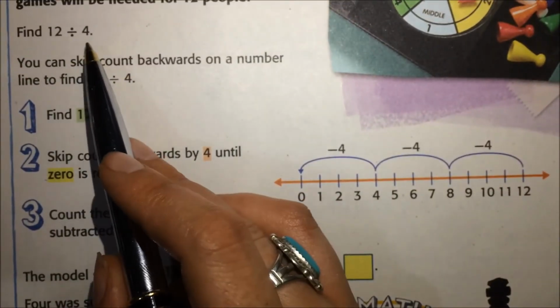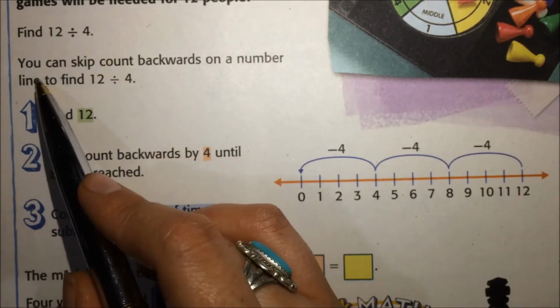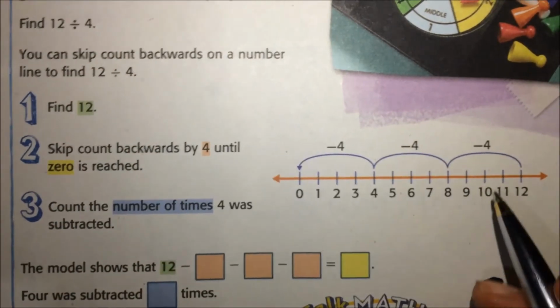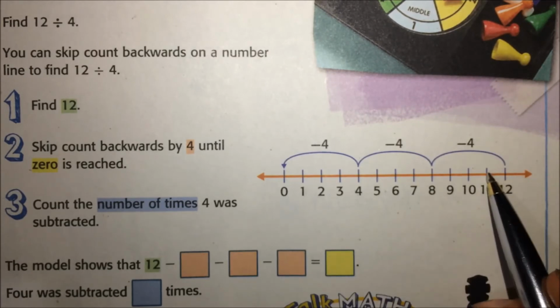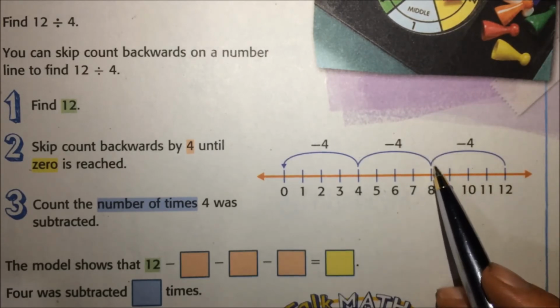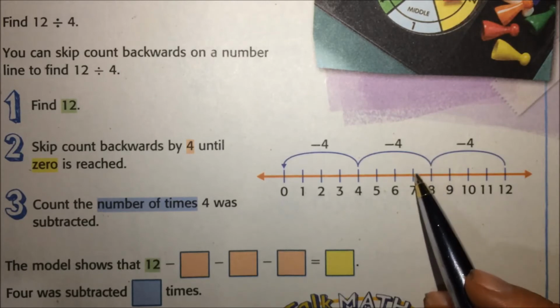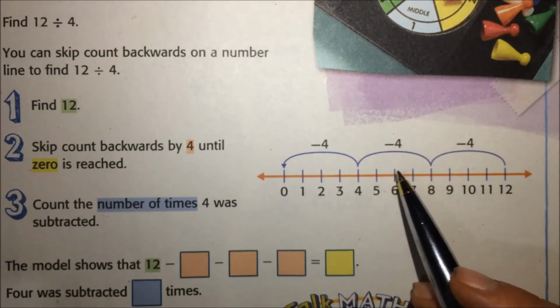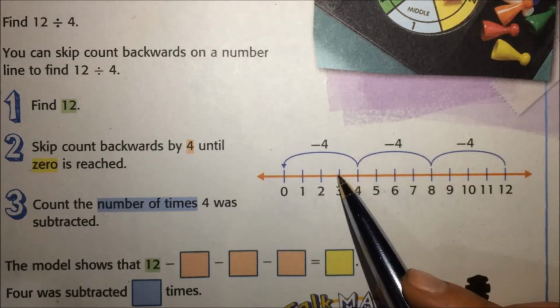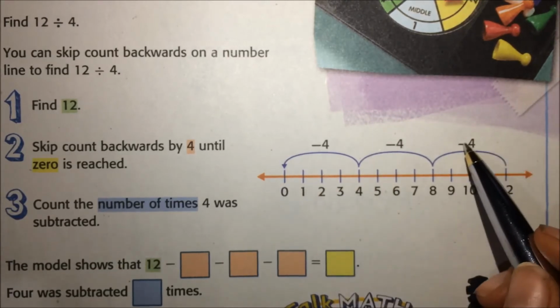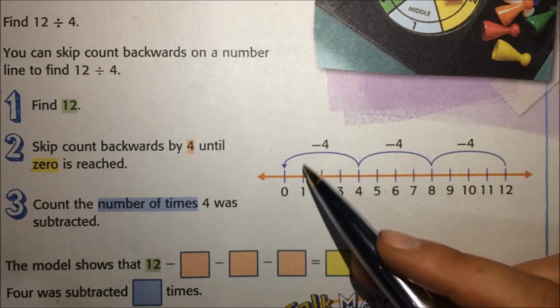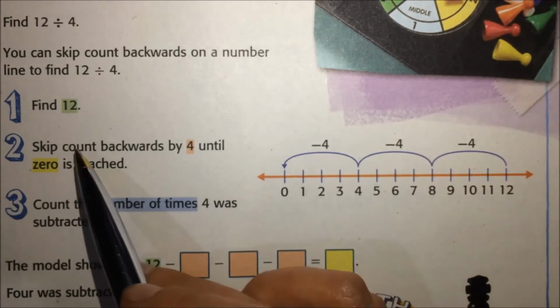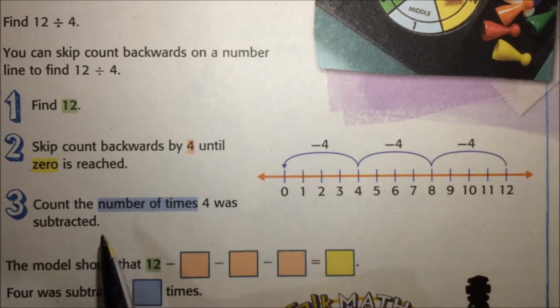So they're telling you that you can find 12 divided by 4 by skip counting backwards. 12 minus 4, 1, 2, 3, 4. And then another, subtract 1, 2, 3, 4. And then another 1, 2, 3, 4. So basically, you guys are going to play a game, and you guys can play a game, and you guys can play a game. So skip count backwards until 0 is reached.